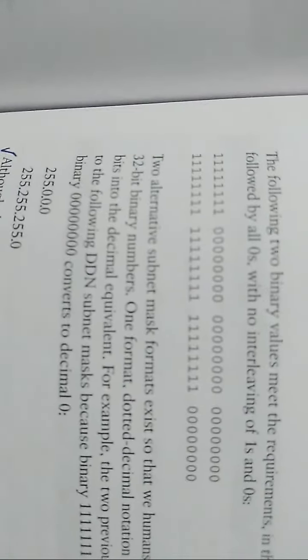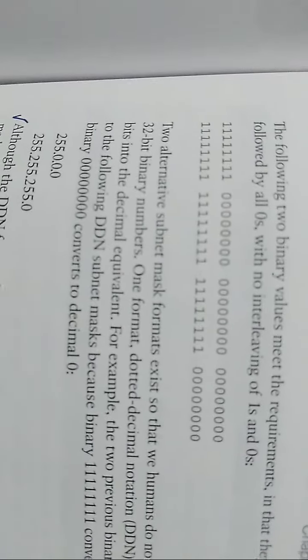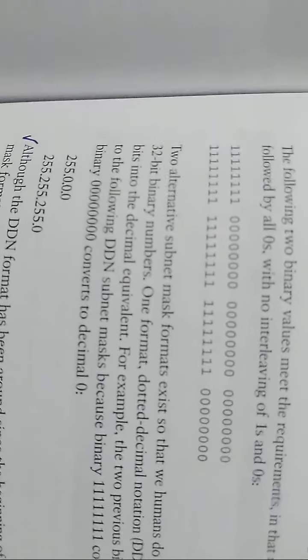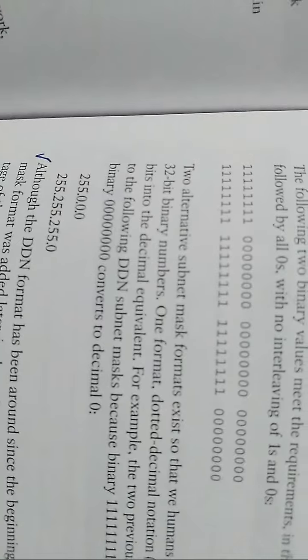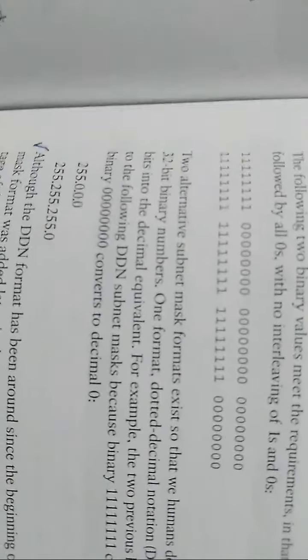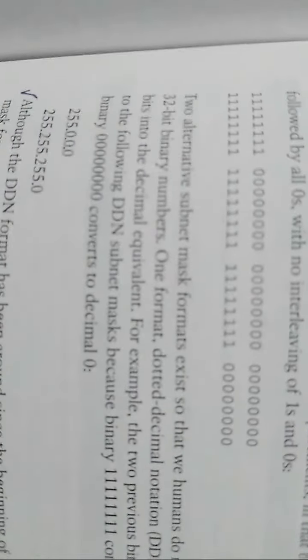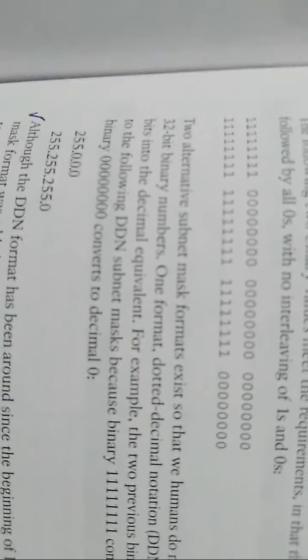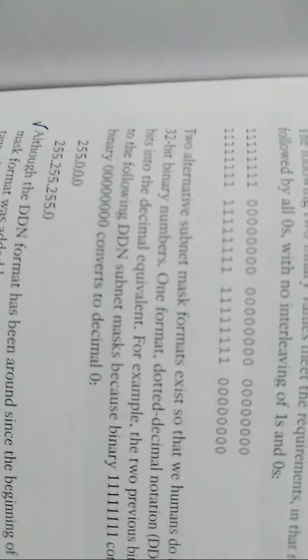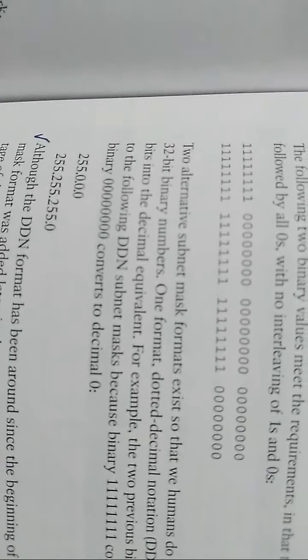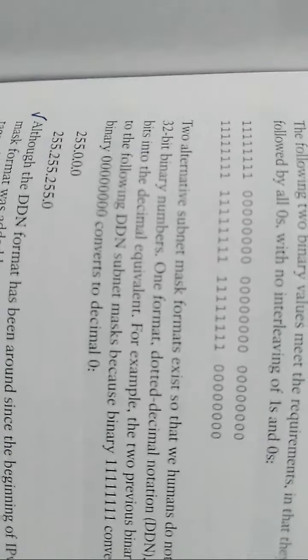Two alternative subnet mask formats exist so that we humans do not have to work with 32 binary numbers. One format, dotted decimal notation, DDN, converts each set of 8 bits into the decimal equivalent.